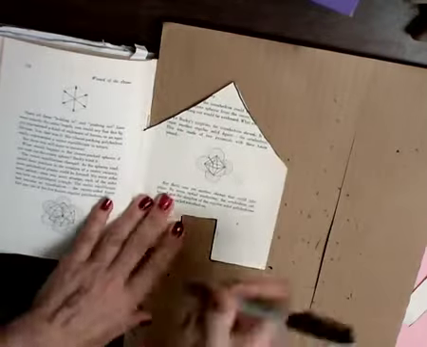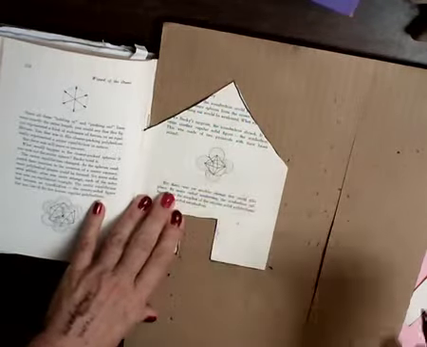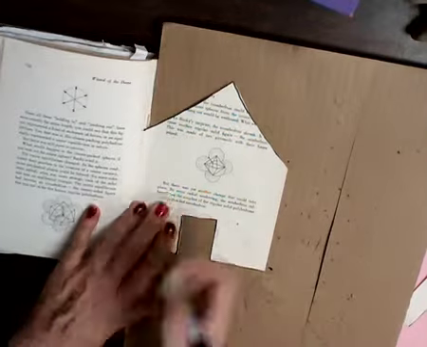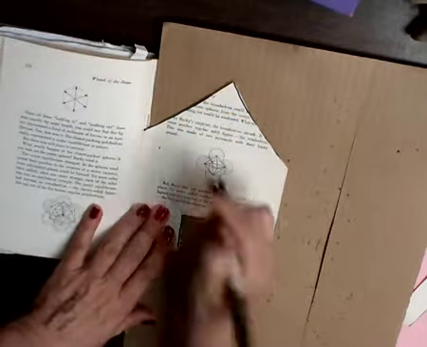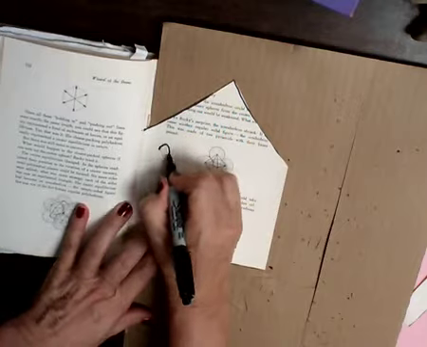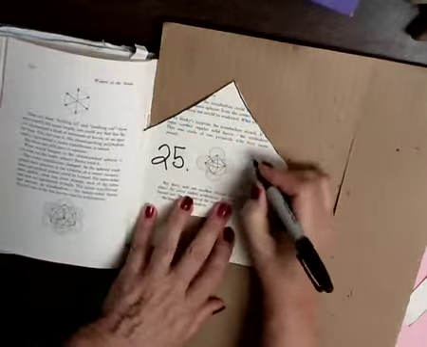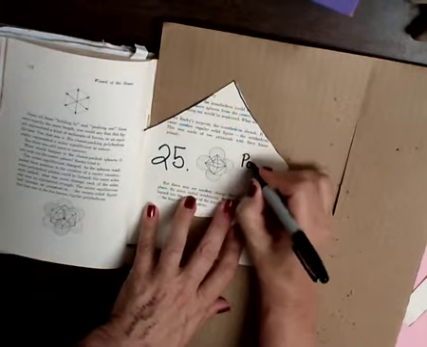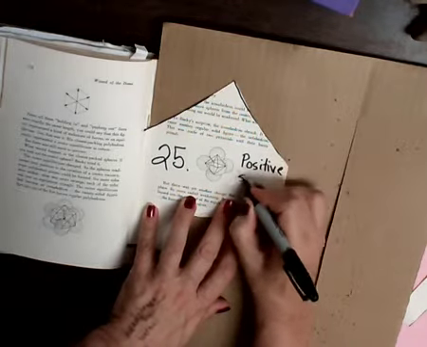Okay, so 25. Now I've got this nice little picture here, so I should probably leave that there just because it's cool. So, I'm going to do 25. That's my number. Most of you are doing a good job by now. Positive space.